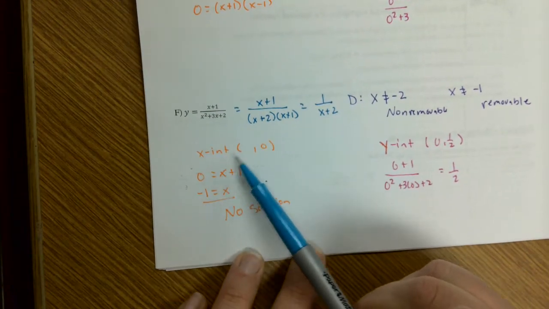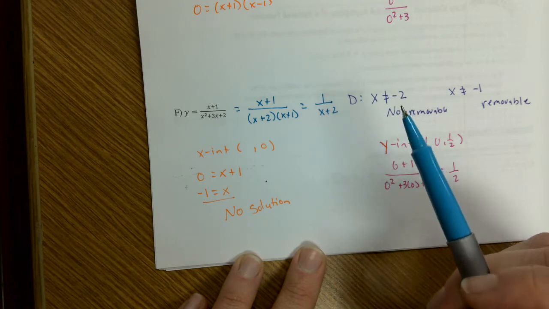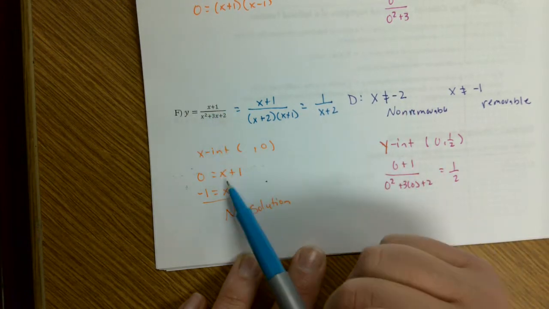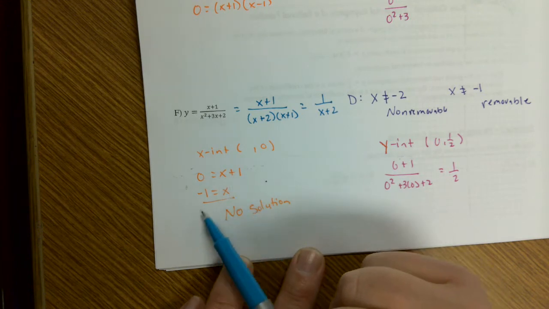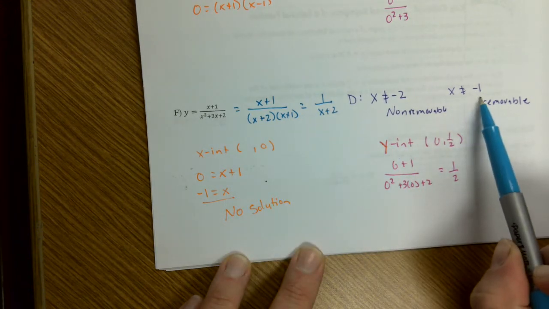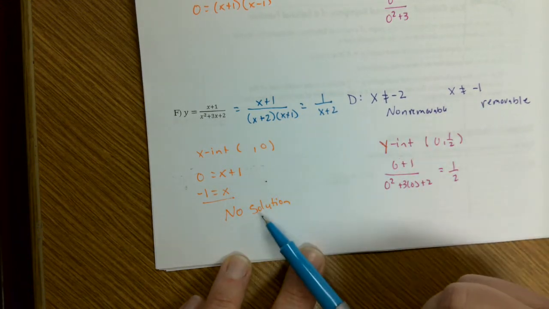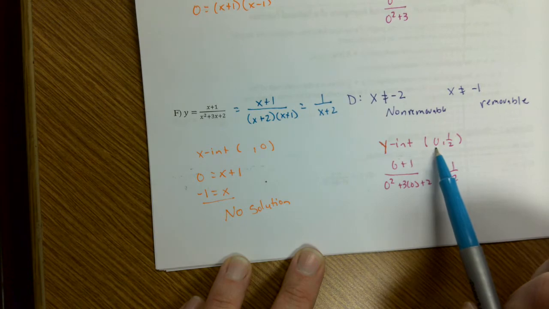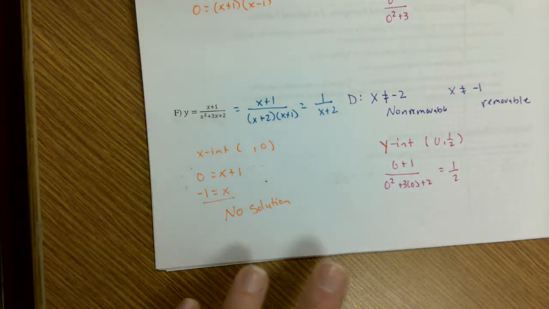Now, if I were to solve this, I set the top equal to 0. So if I put the top equal to 0, I would get negative 1. But remember, x cannot equal negative 1, so there's no solution right there. This would be a hole in our graph. There's no solution. If I put 0 in for x, I would get 1/2 out.